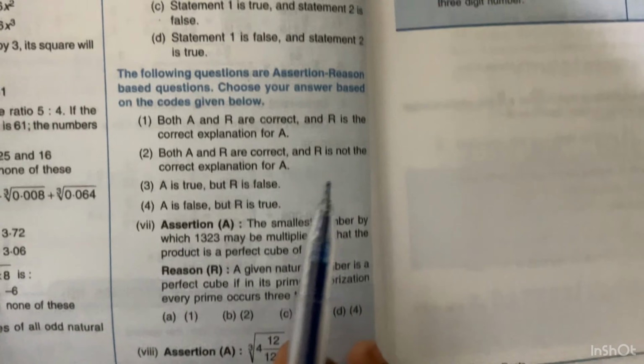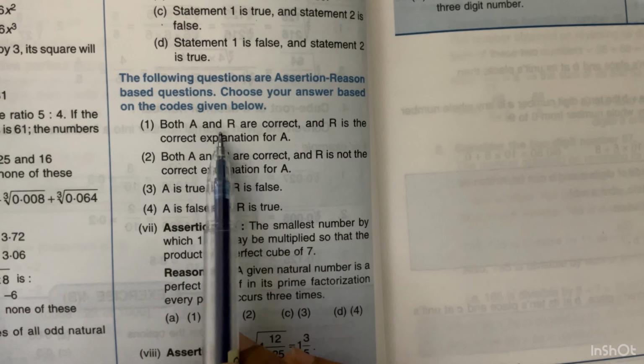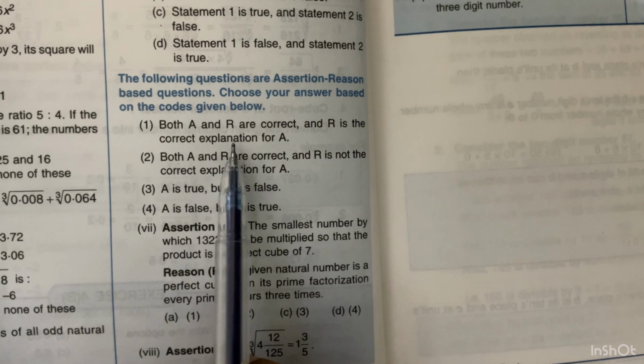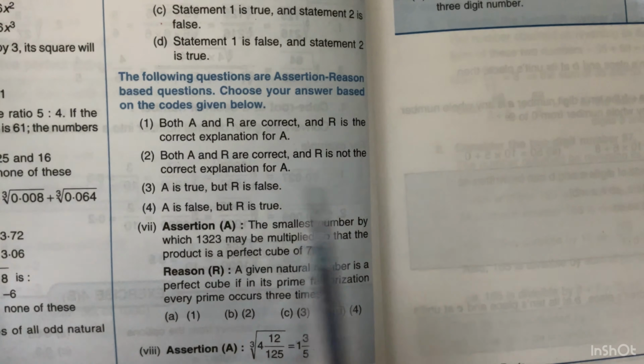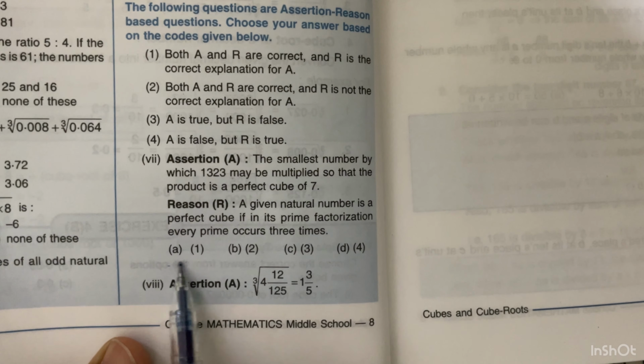So here for this, both A and R are correct, and R is the correct explanation for A. Hence option 1, that is option A, is the correct answer for this.